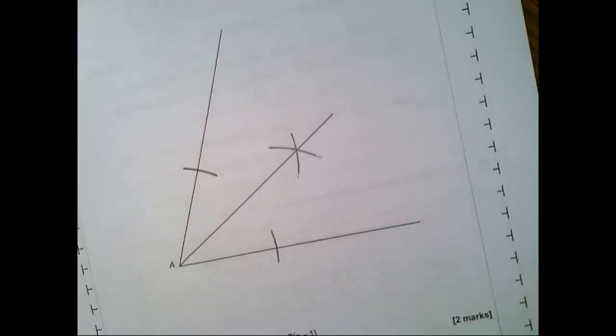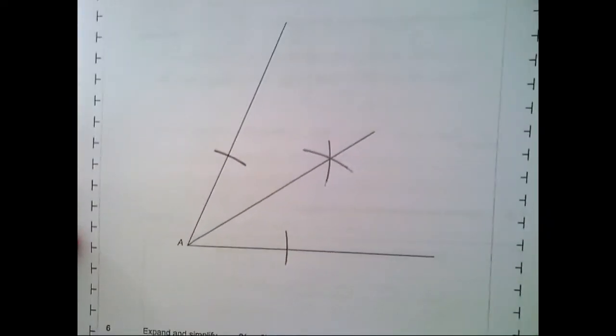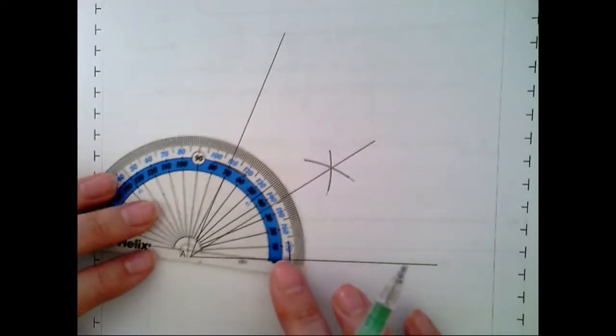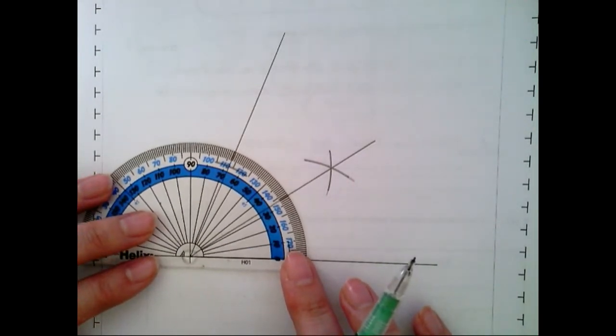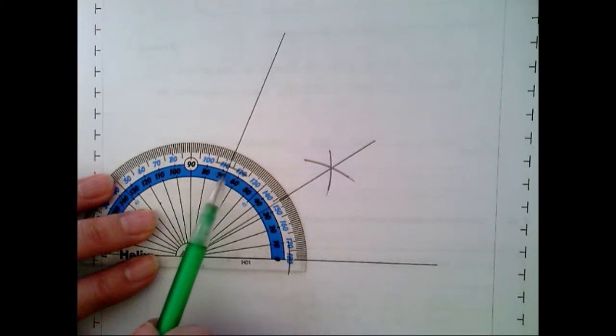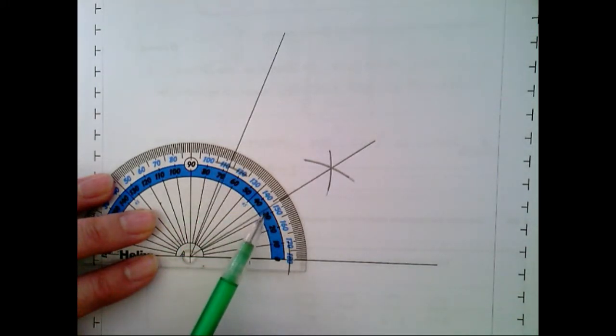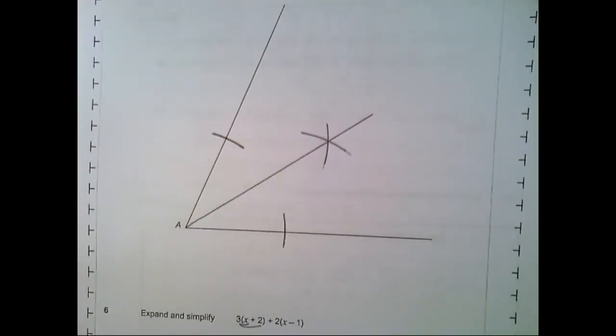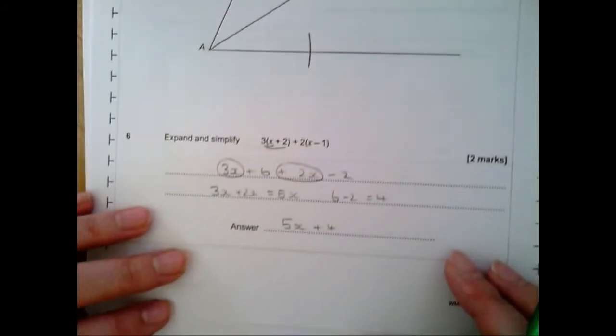Okay, and then actually the protractor will come in quite handy because I can check that I've done it right, that the angle is actually cut in half, if I've done it accurately enough. So it was about 70 there, nearly 70, so it should be around 35 or so, and it is. Alright, so you can check that at the end if you want to, just to make sure that you have actually cut it in half. So that's your angle bisector then. Right, question 6.